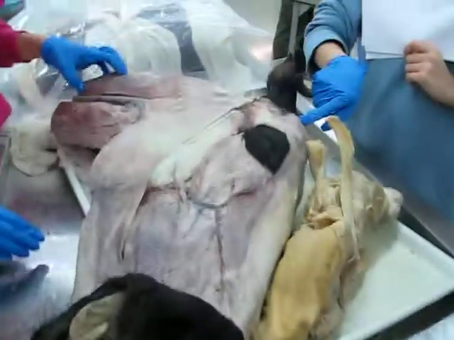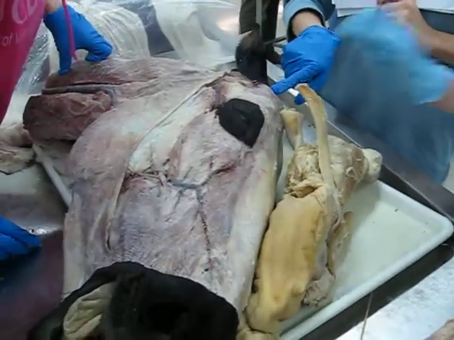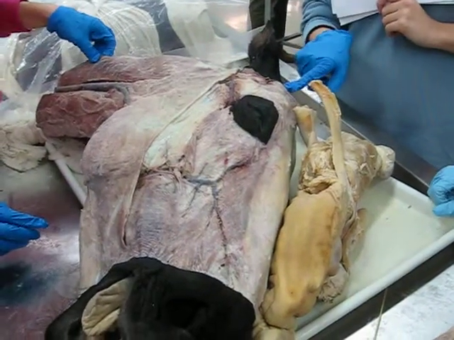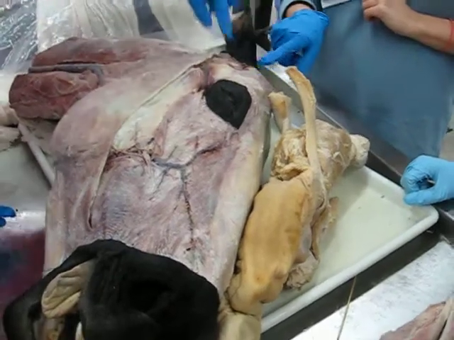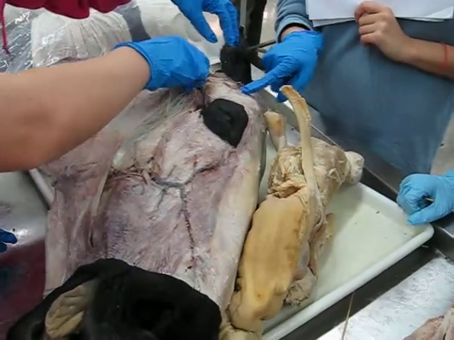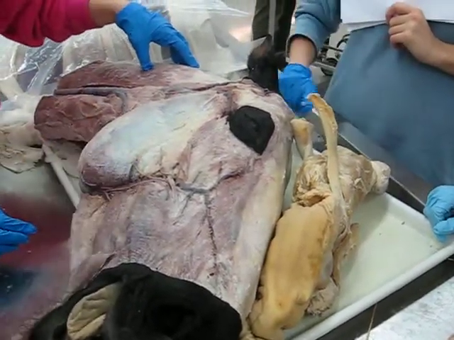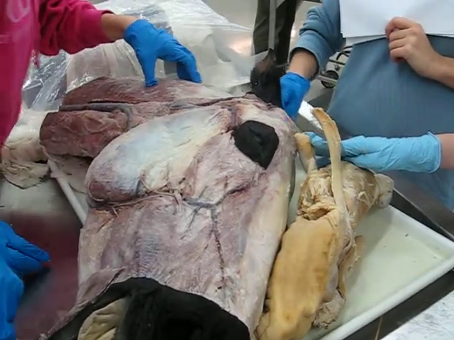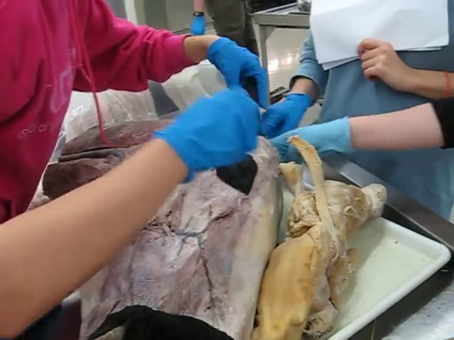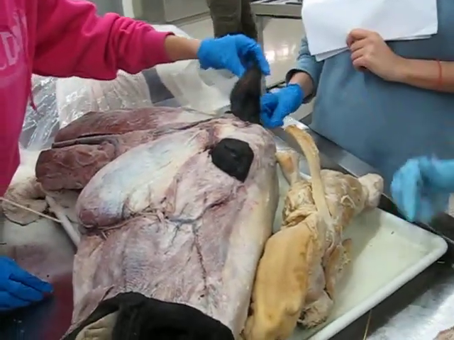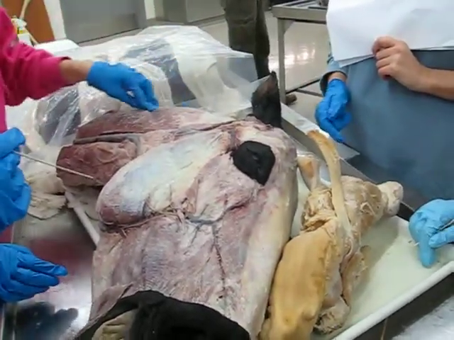What is that called right there? That is called scutum. Scutellum in the horse and scutiform in the dog. So then we have the rostral auricular muscles. And this is the dorsal. Yeah, there's rostral, dorsal, caudal, and ventral.